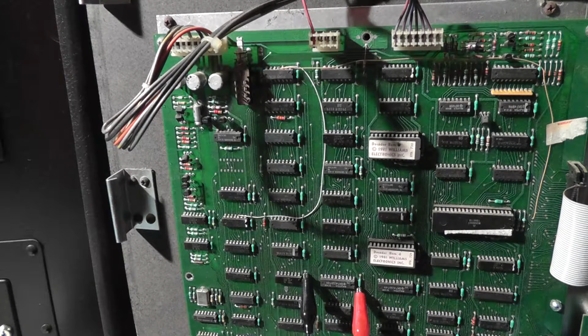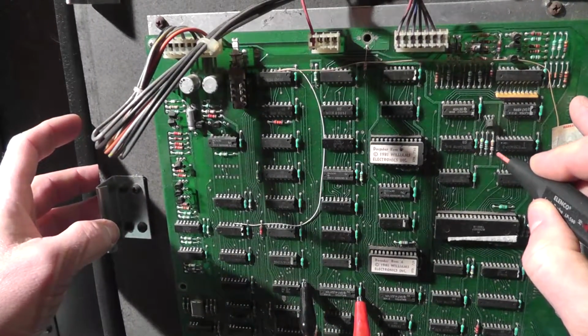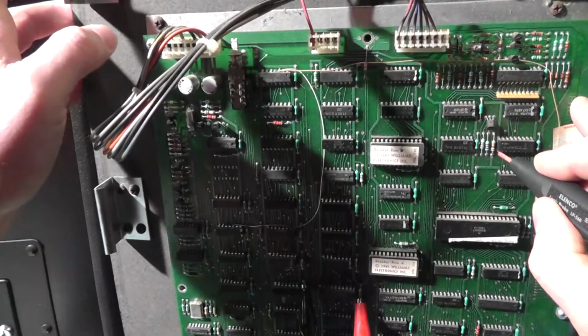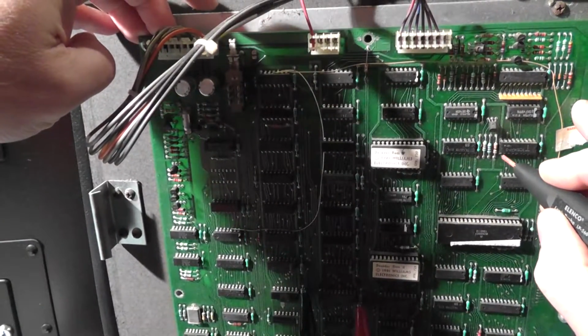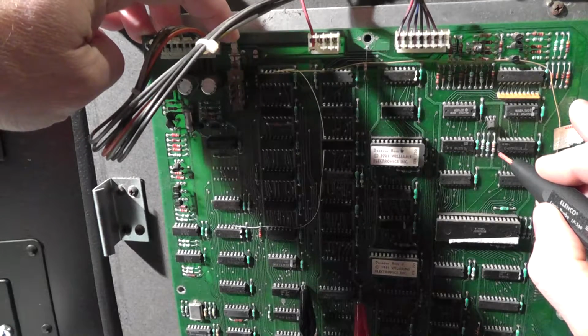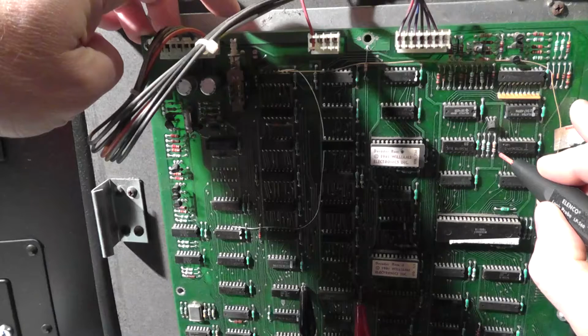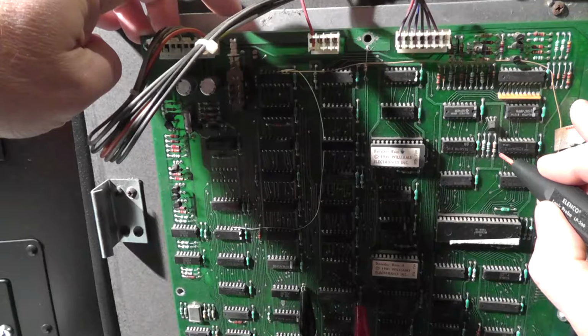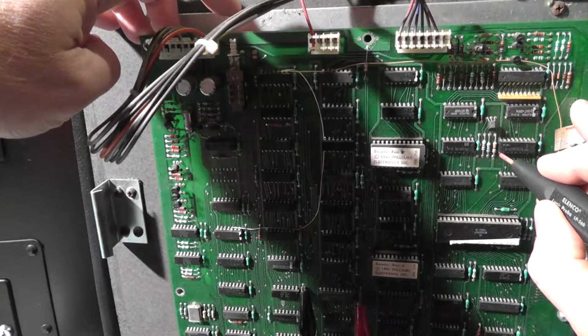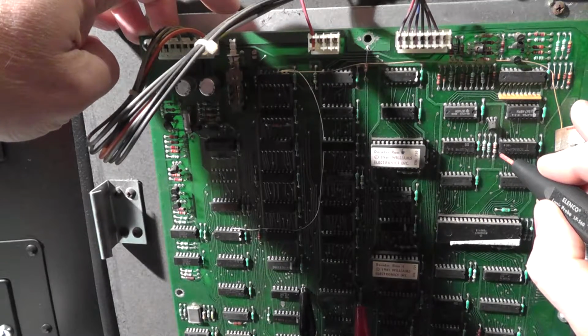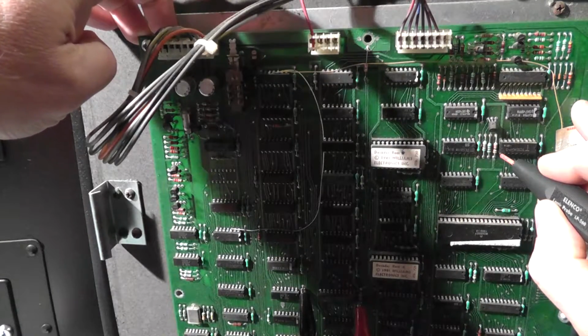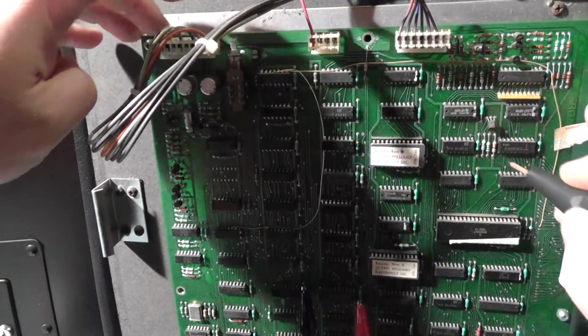So what I thought we would do is monitor pin 10 and then reset the game. You saw it go low for a split second, as we went through the diagnostics and the game booted.